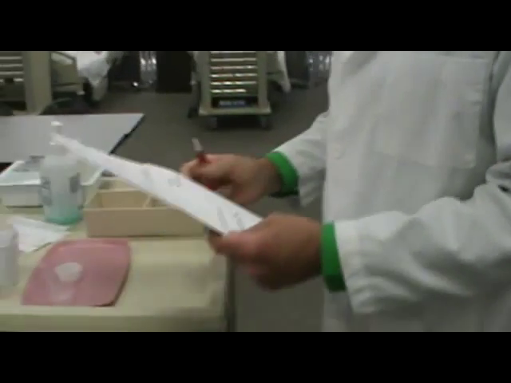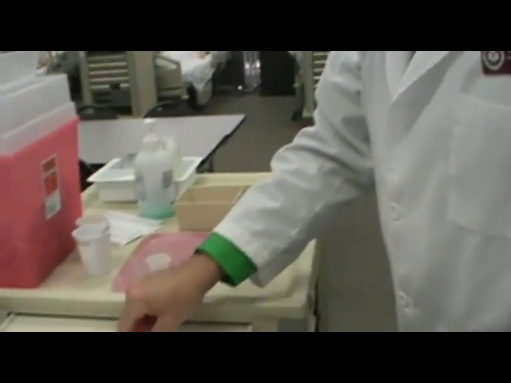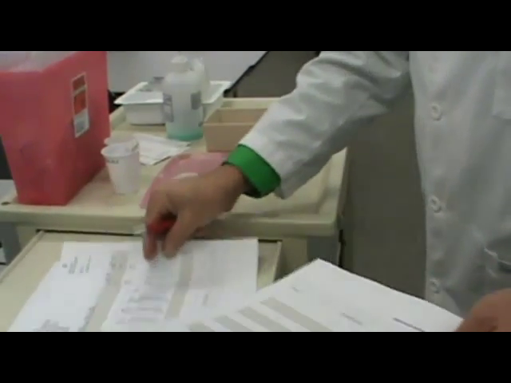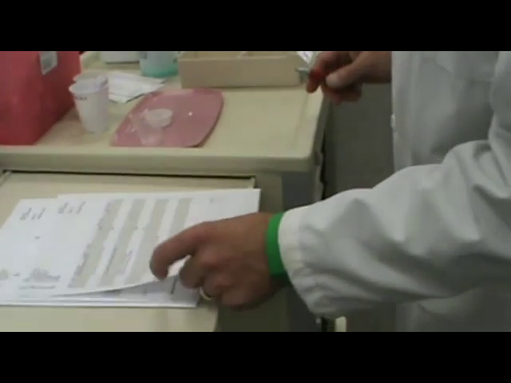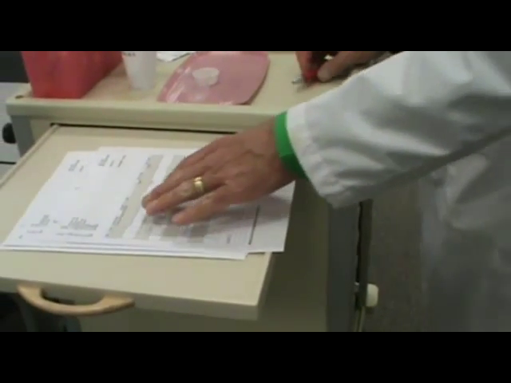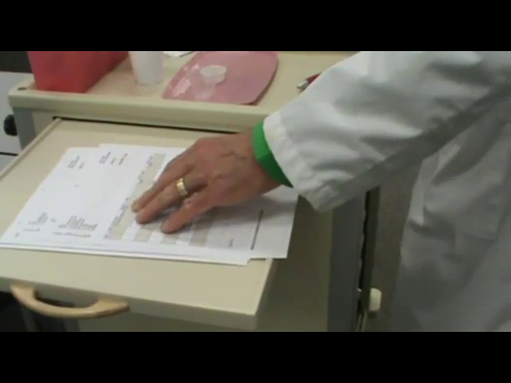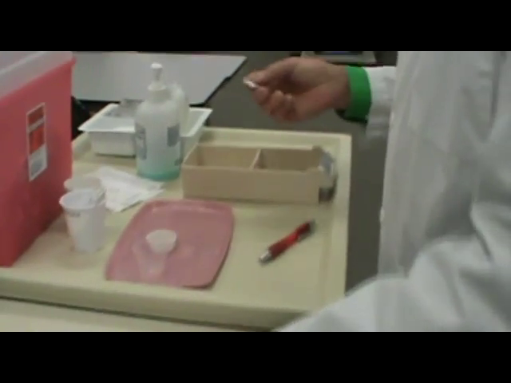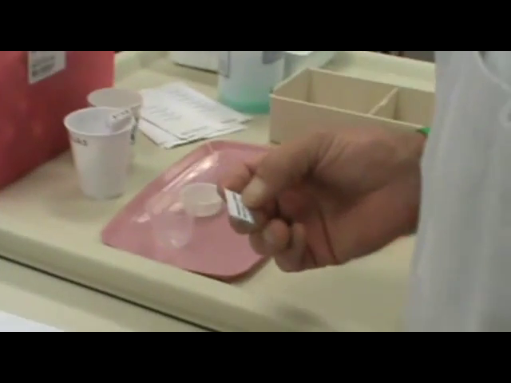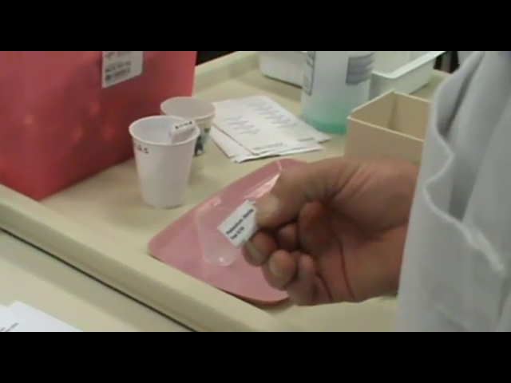Thank you. Okay. So I'm going to start with my PO medication. So I'm going to set that stuff aside for just a moment here. Okay. So I know that I am giving potassium, 20 milliequivalents. So I'm going to find this first. Okay. Potassium, 20 milliequivalents, PO, BID. I am giving the 0800 dose, and it is 8 o'clock in the morning right now.